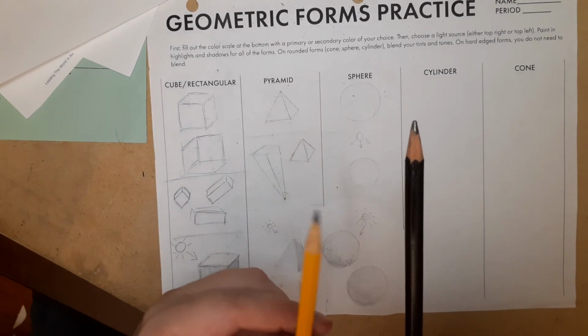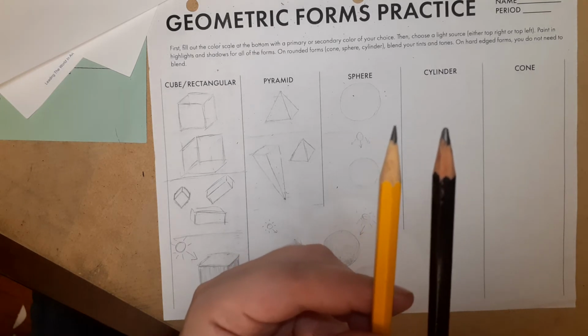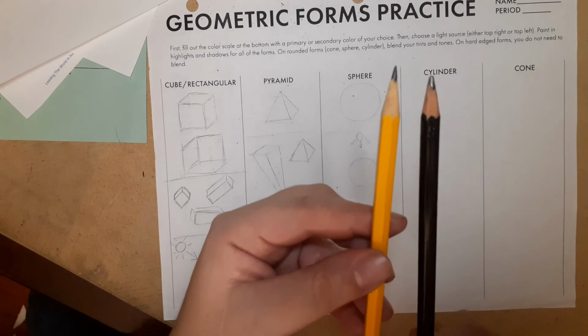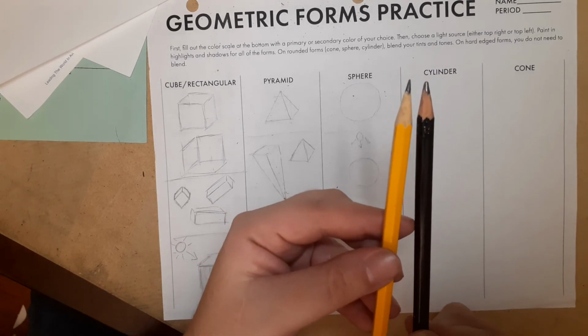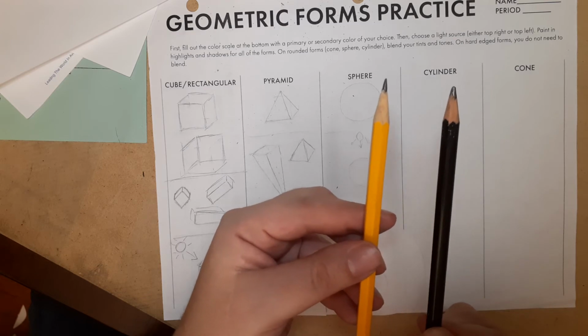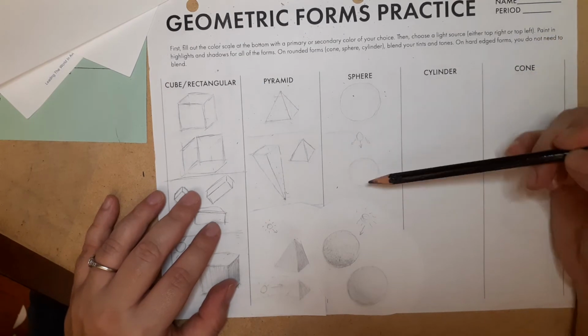For these exercises, I actually use two different pencils. They're the same kind of pencil, both number 2 pencils, but one of them is really sharp for precise thin lines, and the other one is kind of dull, for shading. That can be helpful. So I'm going to switch to the dull one.